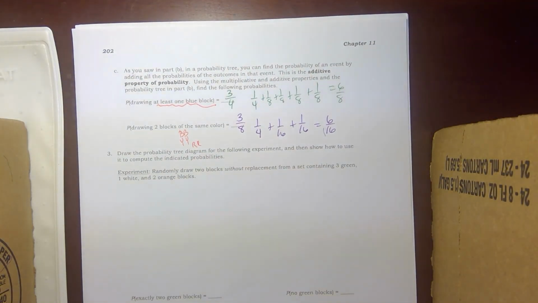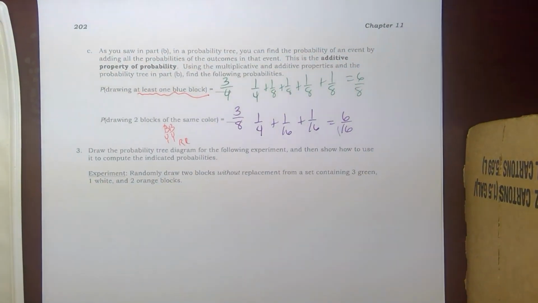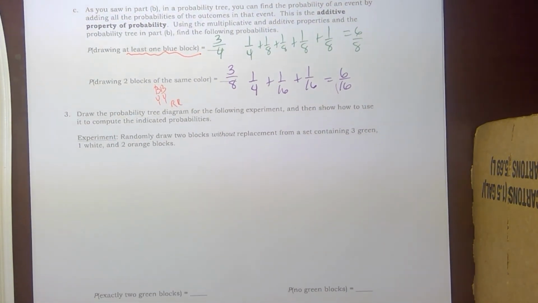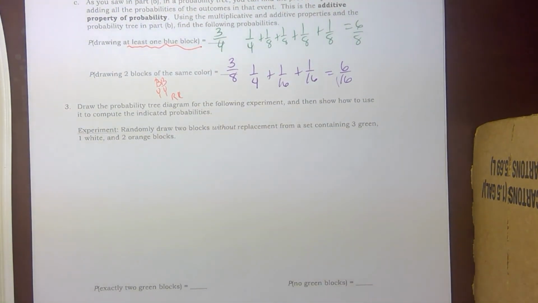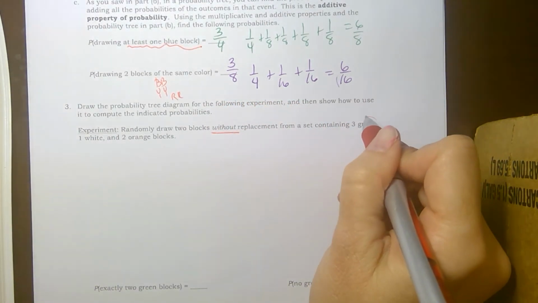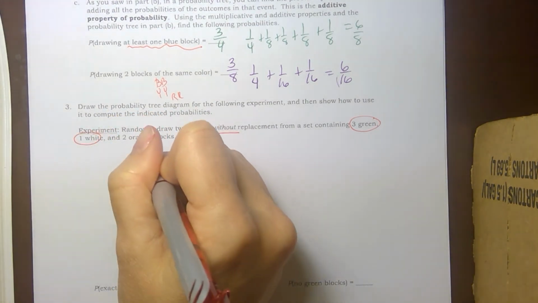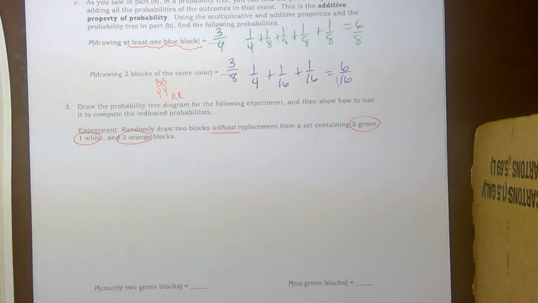All right, number 3 wants us to do a new probability tree diagram based on what we've learned from the first 2 examples. This time we have another set of givens. We have another experiment. We're going to randomly draw 2 blocks without replacement, which means I don't put it back. So no replacement. My set this time includes 3 green, 1 white, and 2 orange. So I'm starting with 6 blocks for the first draw. I only have 5 blocks for the second draw because I'm not using replacement.